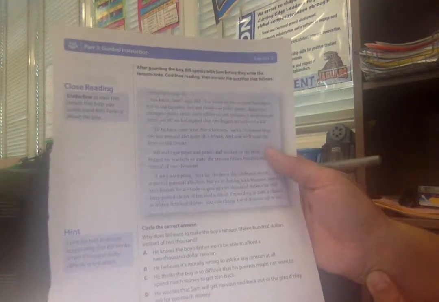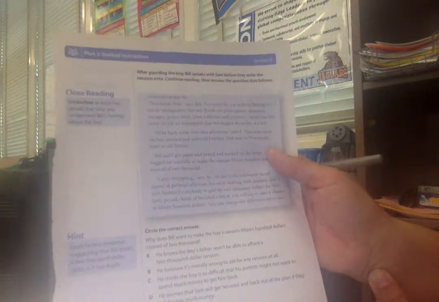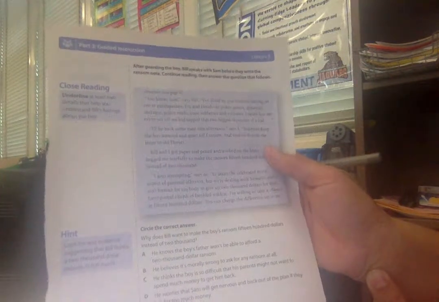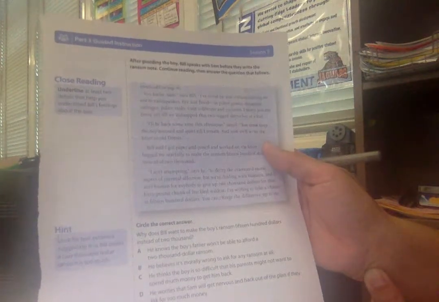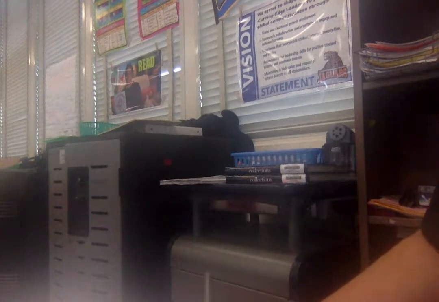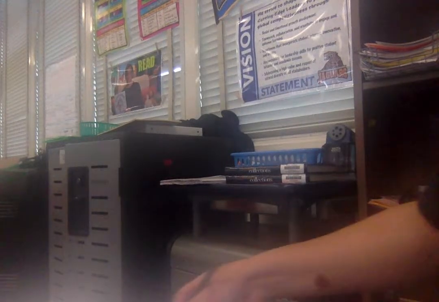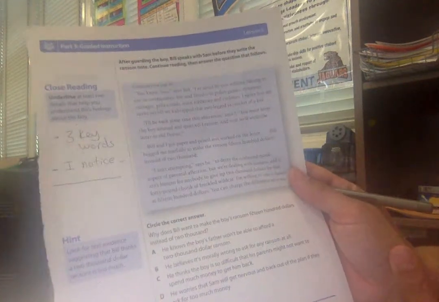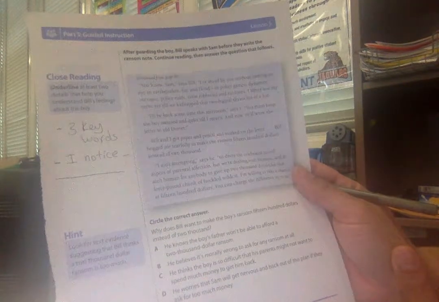So right here, it tells us that we need to close read. It says, underline at least 2 details that help you understand Bill's feelings about the boy. So I want you to do that, but I also want you to add to that close read 3 keywords. So I'm going to write that on this side. 3 keywords. And then I also want you to add what you notice. I notice. Okay? So we're going to add those components. And then one other component is a question. I want you to ask a question. And we'll start with the question word, why?